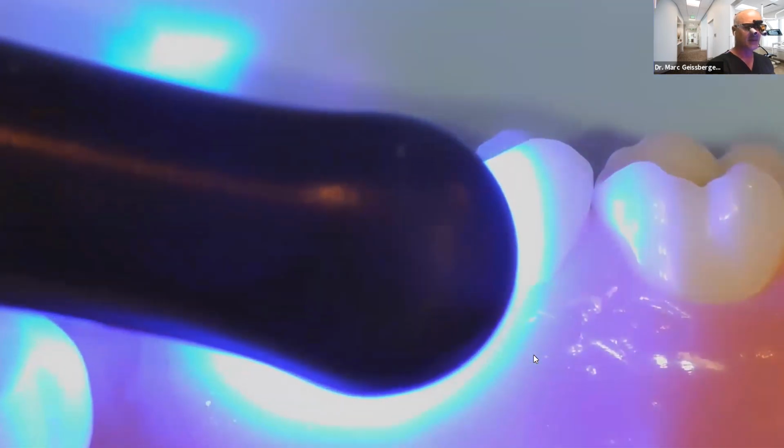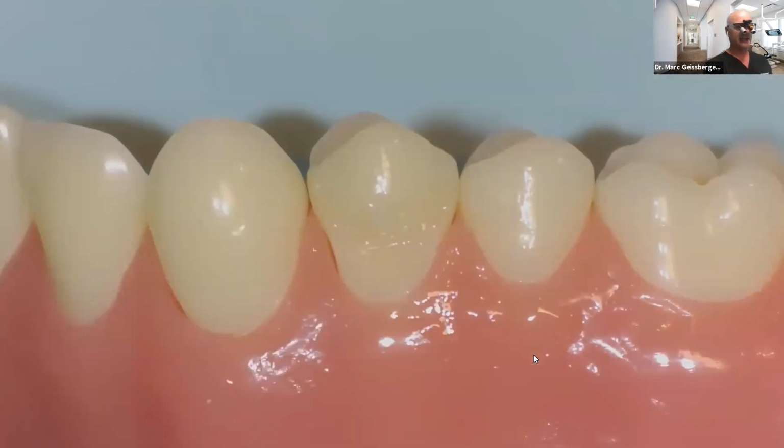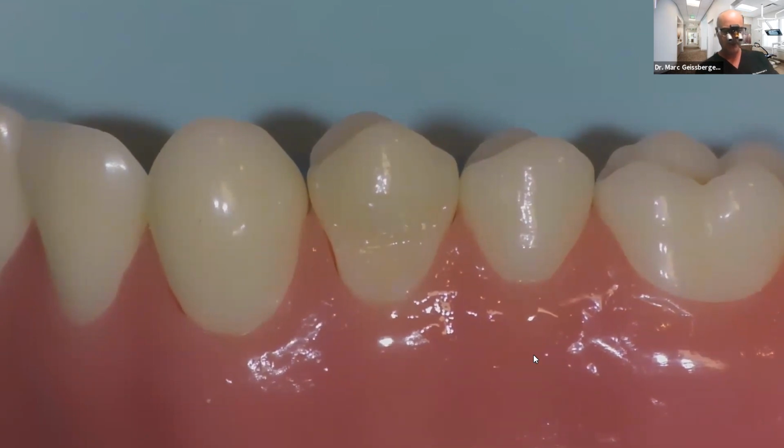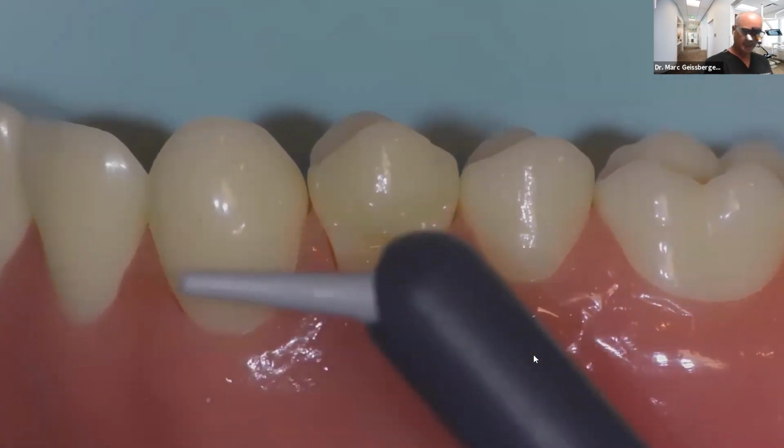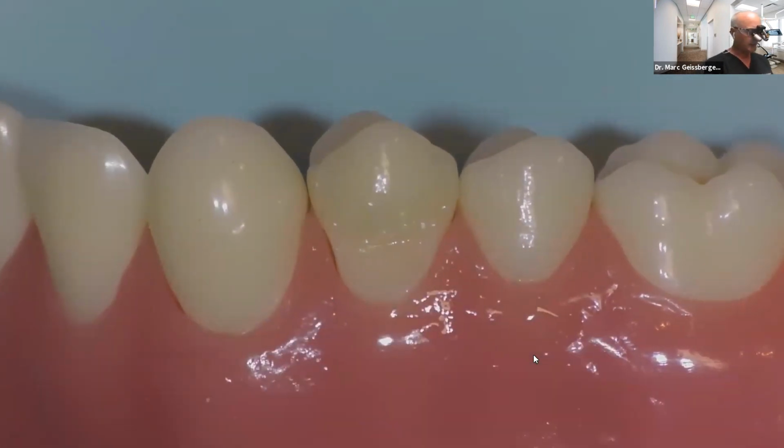If you notice, I'll move the light around just a little, just to get different aspects of the light onto this restoration. That also helps diminish any heat that you generate. So at this phase, I'm going to go ahead and place my flowable composite. Now, in this case, I'm using my flowable that has been placed into my gun, and I'm going to introduce the tip to the preparation.